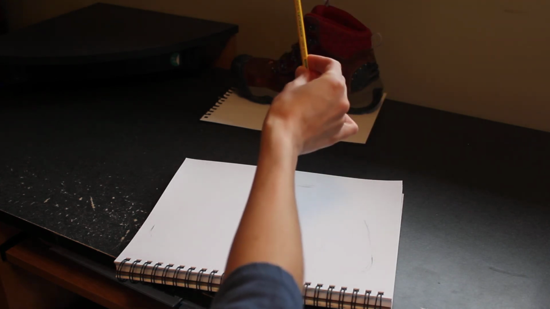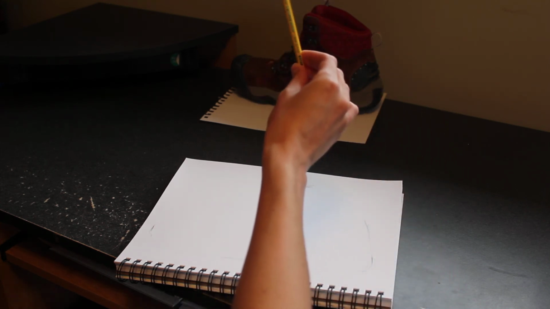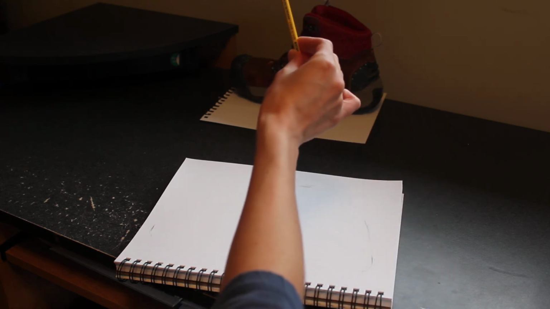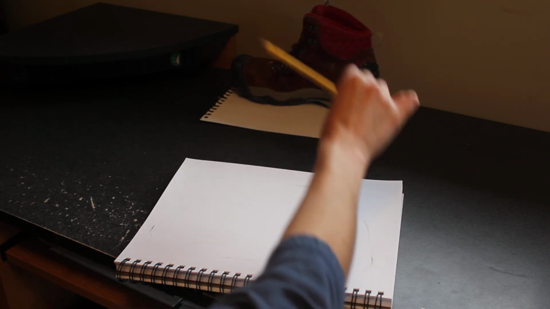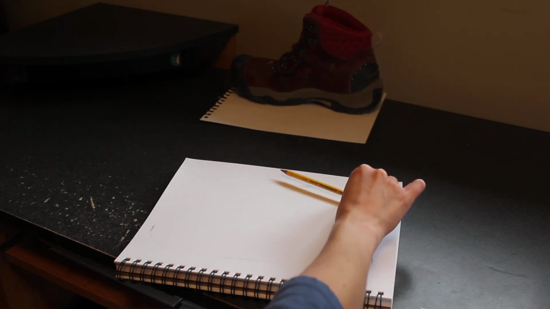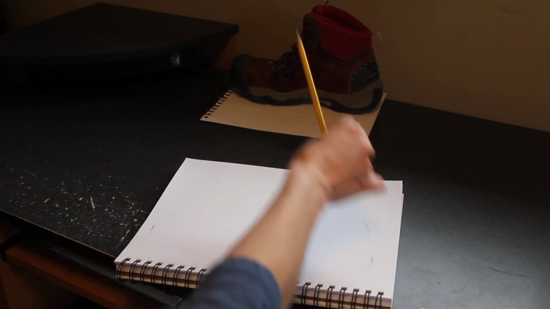So to start boxing it in, you're going to want to use angle measurements and comparative measurements. So using your pencil as a tool of measurement and to check angles, you'll be holding it to see the angle of the top of your shoe, and then bring it down to your paper, and that'll give you that angle. Same thing with the back of your shoe.